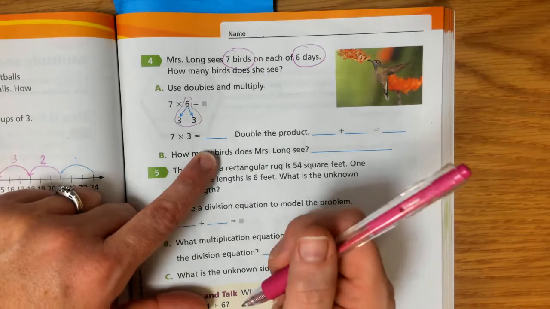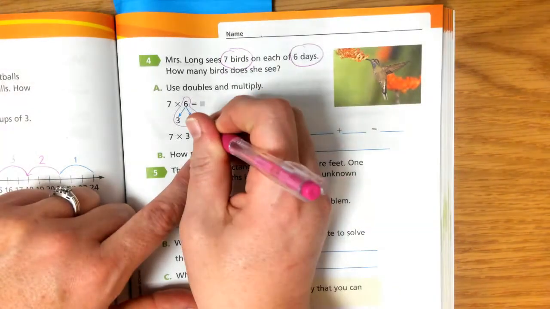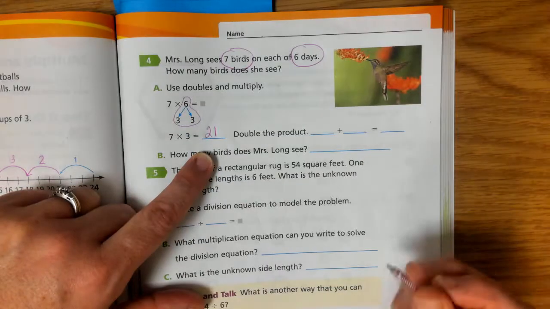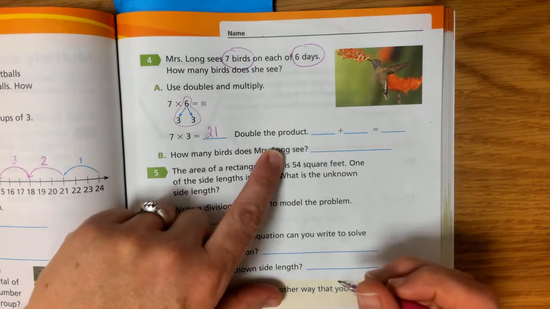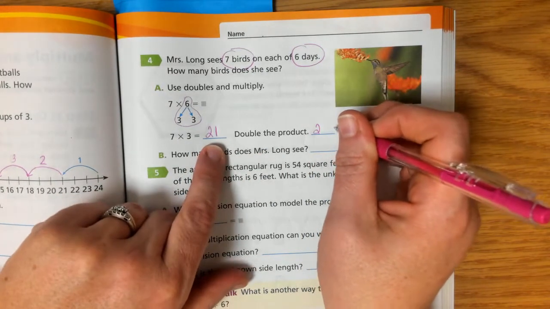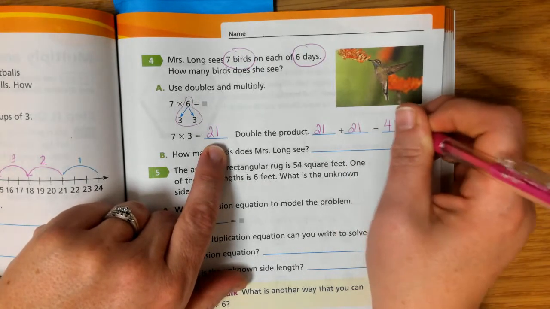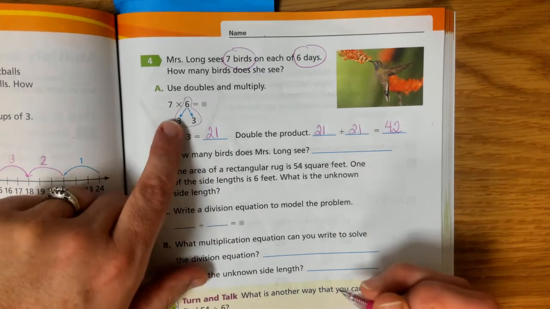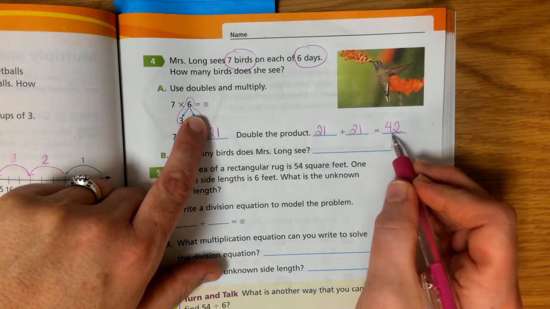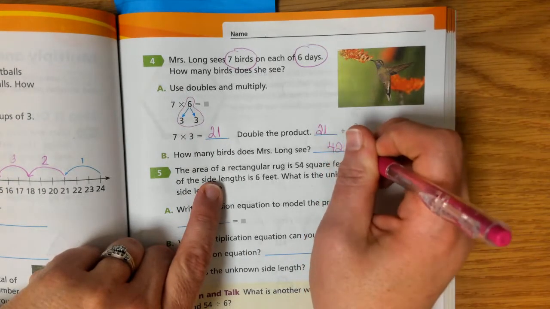So 7 times 3 equals, if you're counting by 7s 3 times, you would get 21, or hopefully you have that one memorized. And then we just double the product. So we double the answer. The product is the answer when we multiply. So 21 plus 21 equals 42. So that means that 7 times 6 equals 42. So Mrs. Long sees 42 birds.